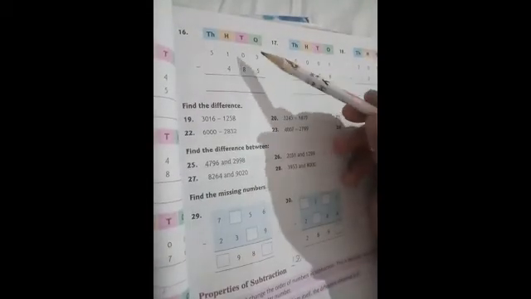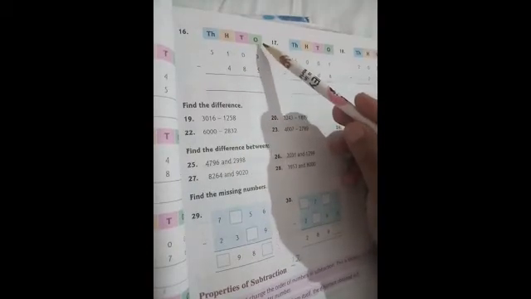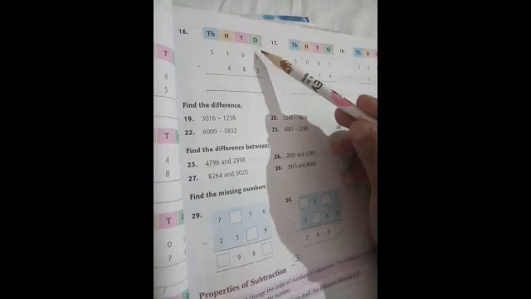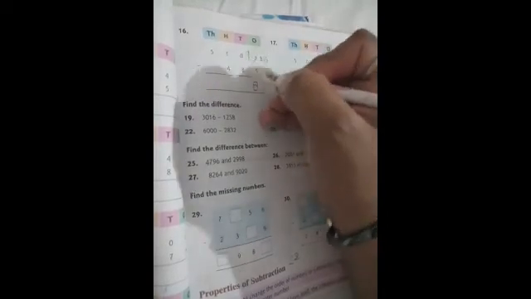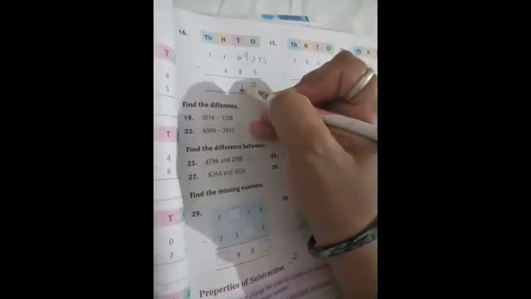As the numerals are already arranged in form of columns, we will start subtracting from the column of ones. Here we want to subtract 5 from 3, but we know that 5 is greater than 3, so we need to borrow from the tens column. Here it will be 13. So 13 minus 5, which is equal to 8. Here it will be 9 now. 9 minus 8, which is equal to 1.